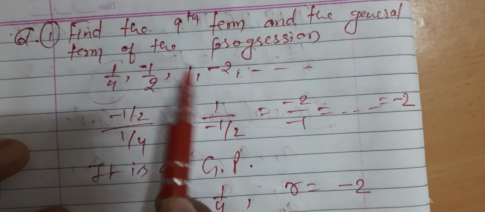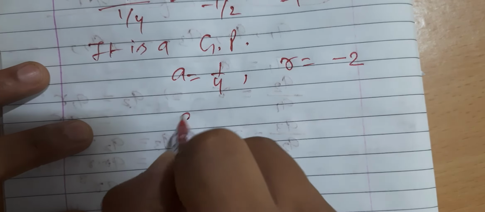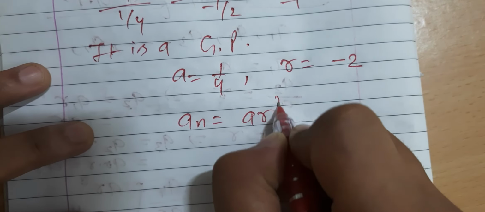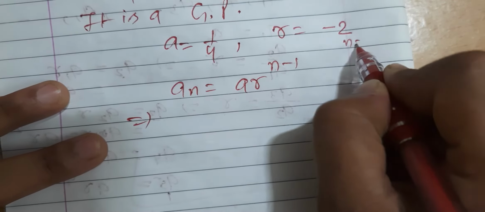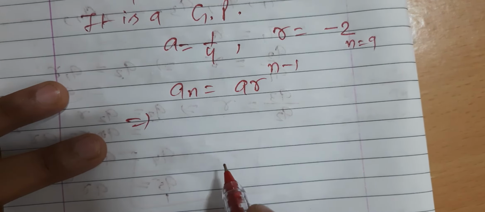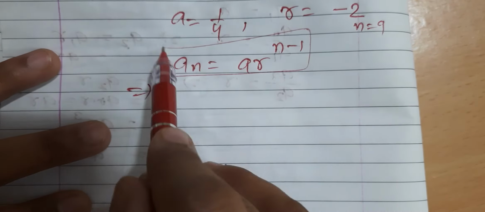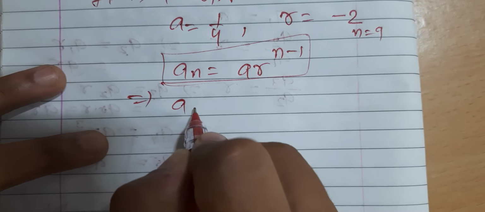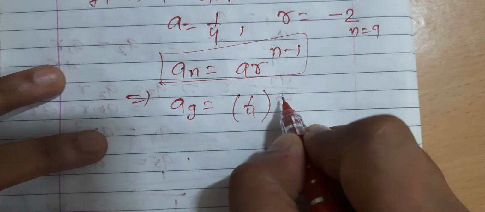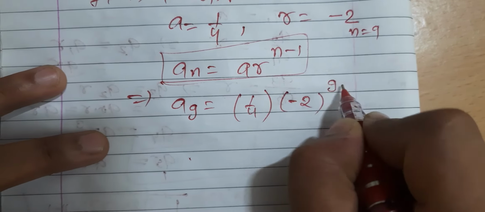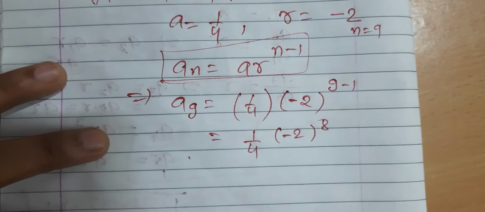What we have to find? Find the 9th term. So the 9th term we can find by using the general term formula, An is equal to AR raised to the power n minus 1. We have to find the 9th term, it means the value of n is 9 here. In the question we have to find the 9th term and the general term. So this is the general term only, and the 9th term we can find by putting n equals to 9. So A9 will be A is 1 by 4, R is minus 2, 9 minus 1. So 1 by 4 into minus 2 raised to the power 8.